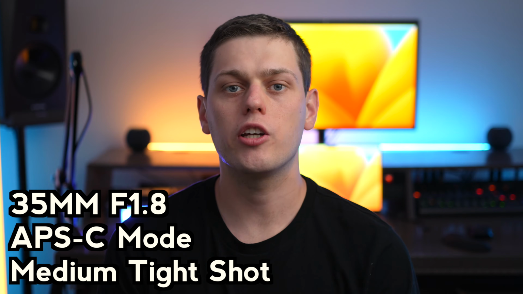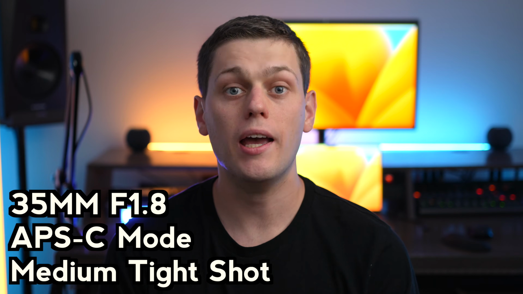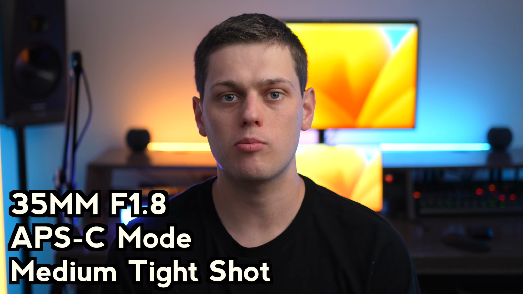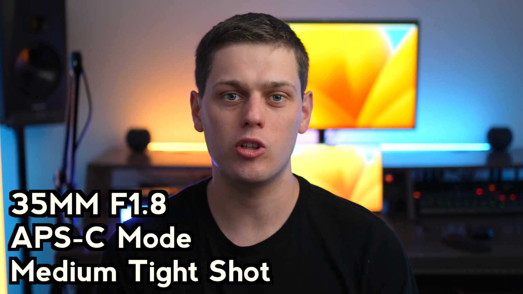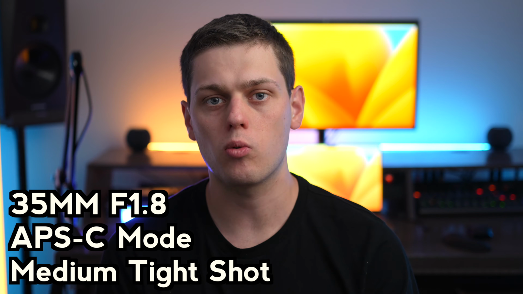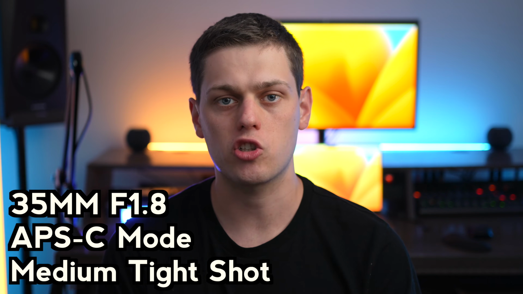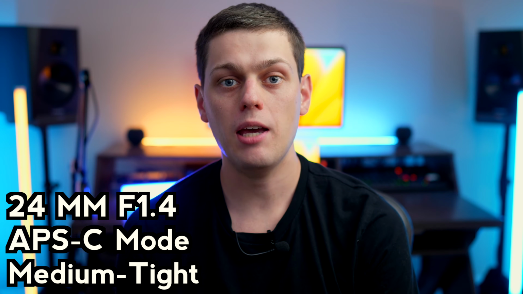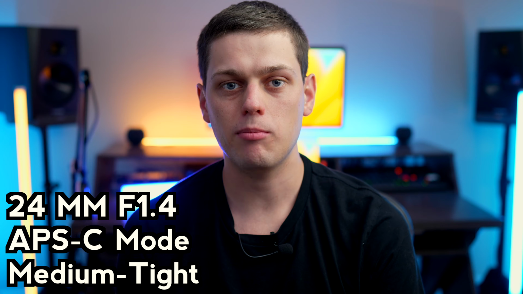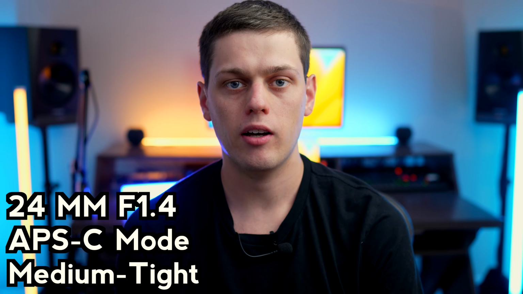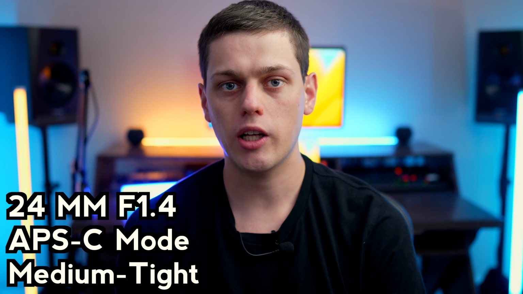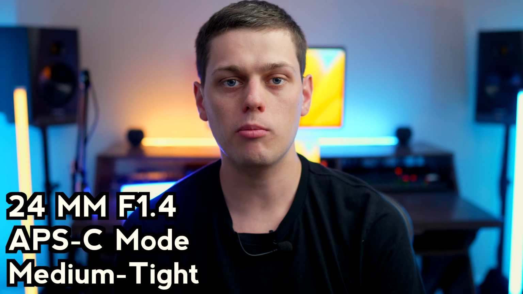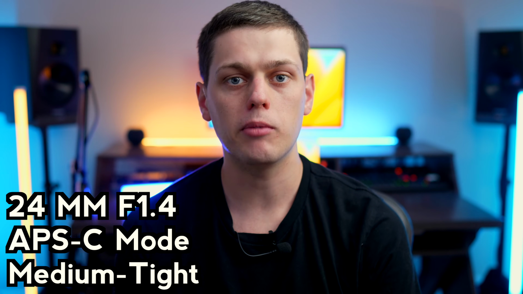And now for this shot, I do have my 35mm on in APS-C mode, and I've got it backed away about as far as I can from me in this small room. So it is a little bit harder to use the 35mm in a small room without getting a super tight shot. And now we're running the 24mm again in APS-C mode, about that same distance that we were using the 35 at. So using 24mm in APS-C mode gives you about a 35mm equivalent. It's going to be a really versatile lens if you want to get a medium close-up.